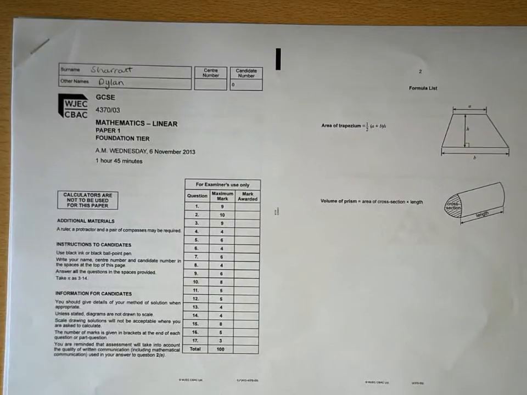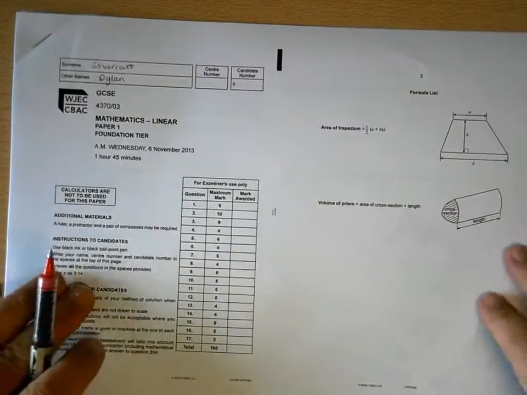Okay, Dylan, so this is the first paper I've had the opportunity to mark for you. Excuse me. We had an E in the summer with a total of 84, so let's see how you get on.